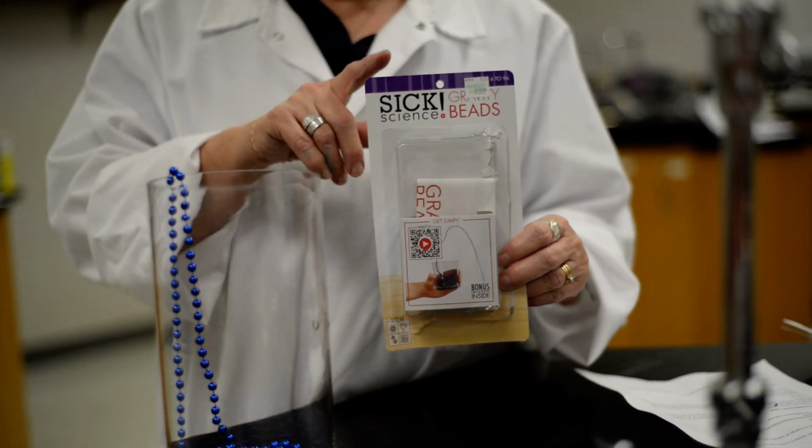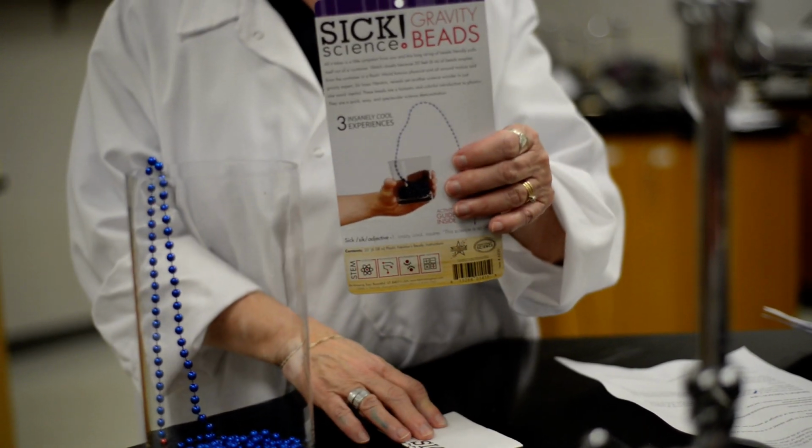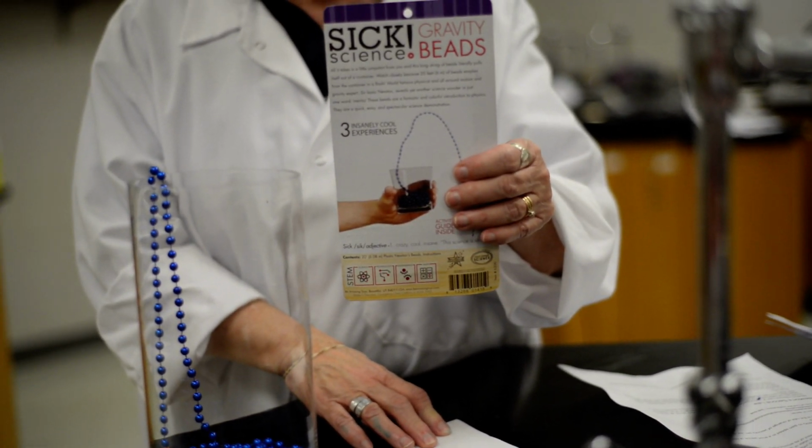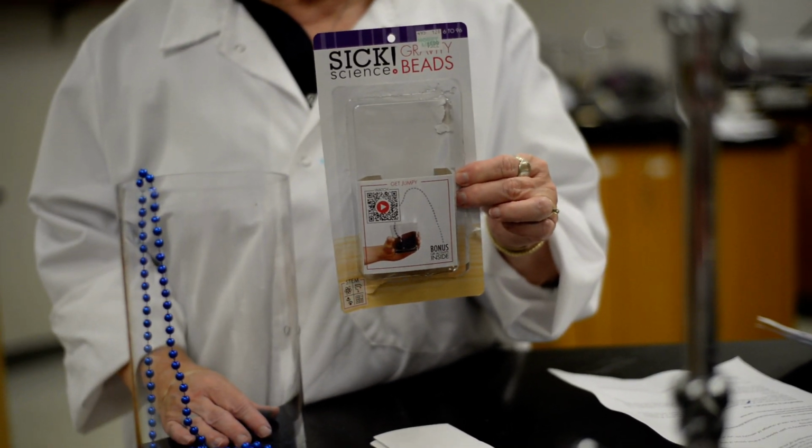Gravity beads. I bought this. It is a Steve Spangler. He does things called Sick Science. You'll see that on his label of things. But this one is called gravity beads, and obviously it takes care of the concept of gravity.